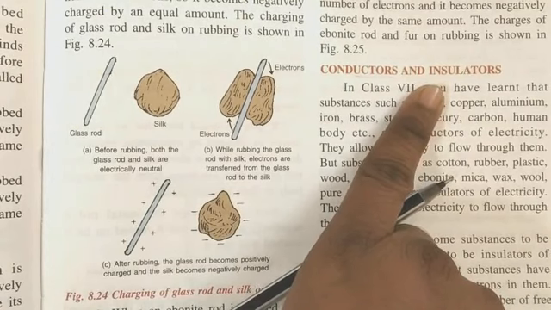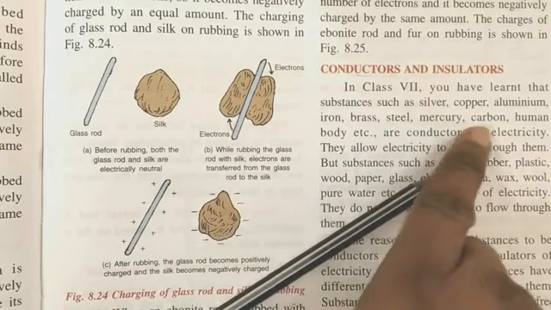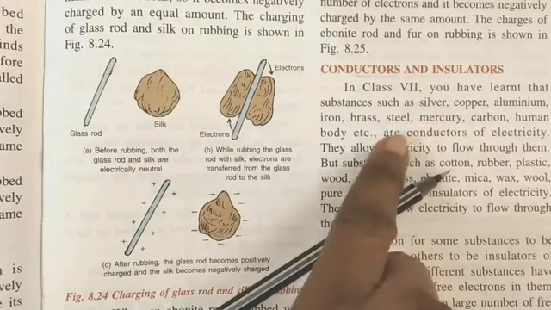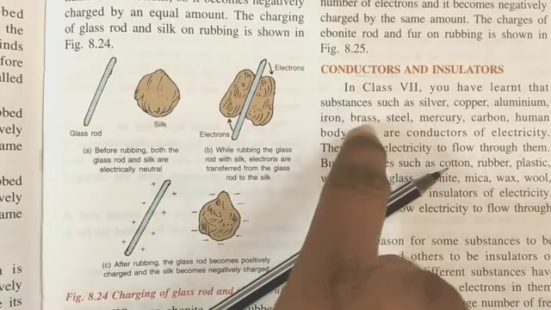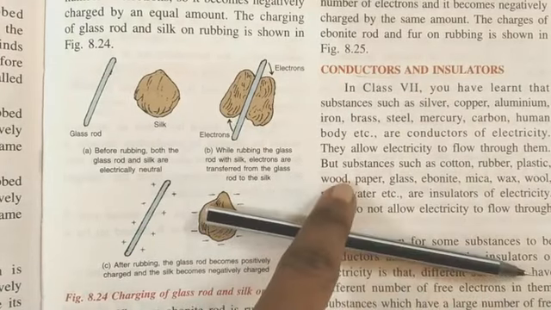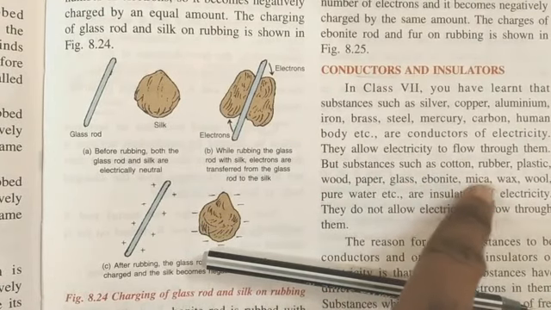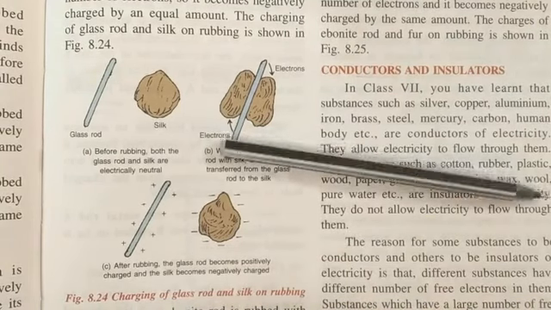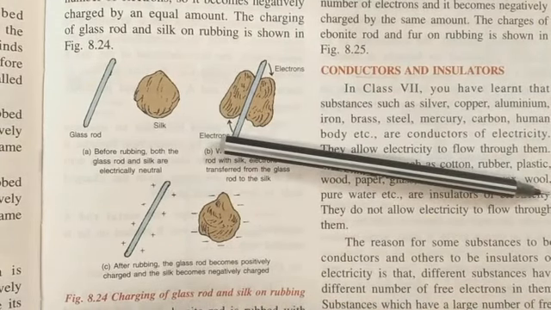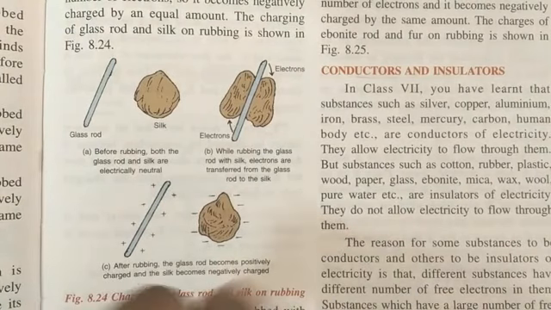We can also know that metals like iron, brass, steel, mercury, carbon and the human body are conductors because they have some amount of charges, whereas wood, paper, glass, ebonite, mica, wax, wool and pure water are those things which do not allow the flow of charges, and are said to be insulators.